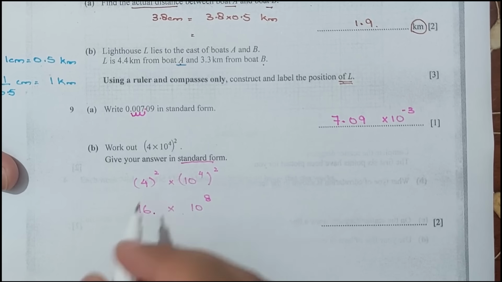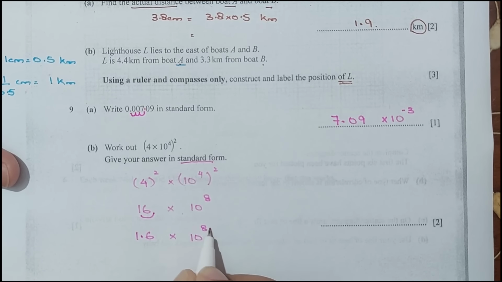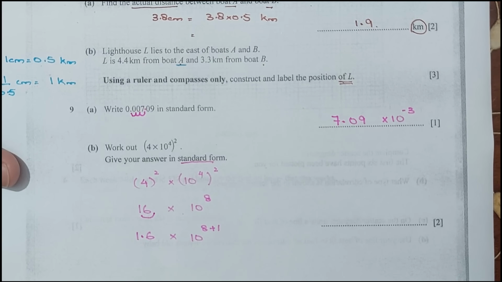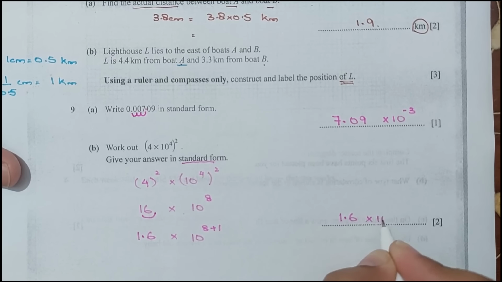So the decimal point is over here. You have to move 1 unit to the left, right? So this 1.6 times 10 to the power 8 plus 1. As I told you, when you are moving to the left, you add. When you're moving to the right, you subtract. So the answer is 1.6 times 10 to the power 9.